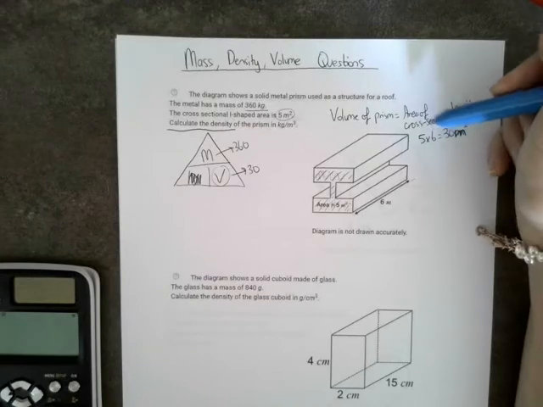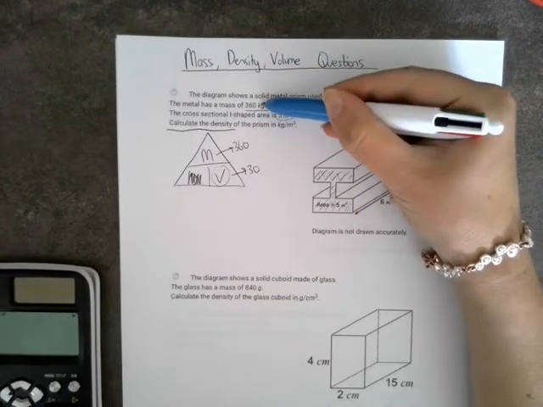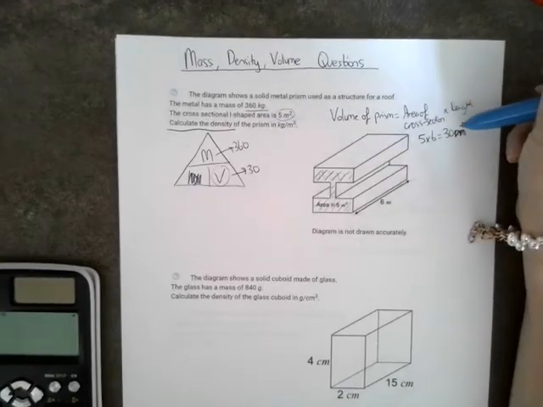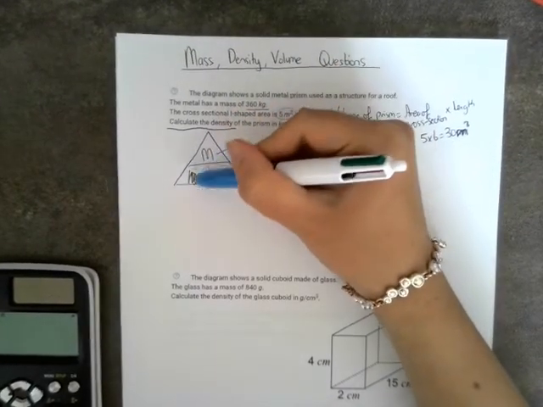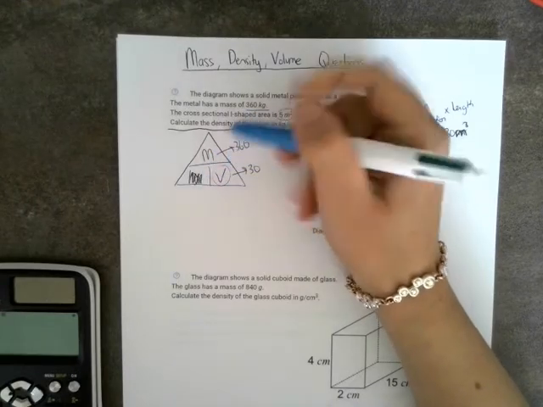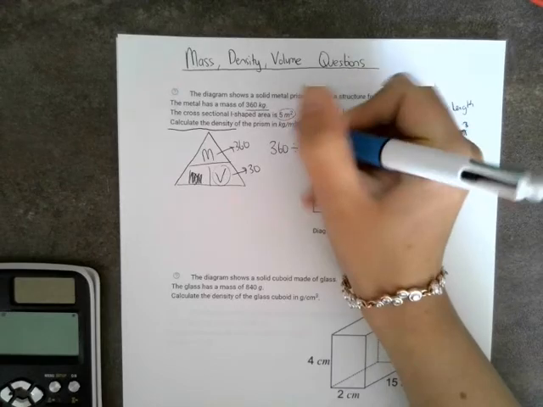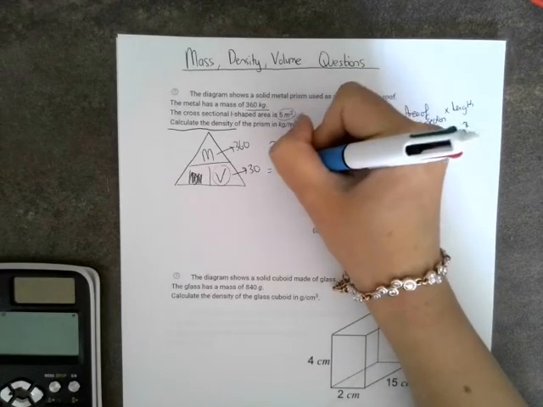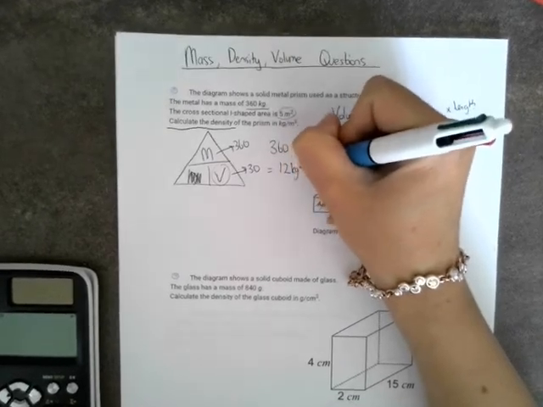Just a quick check that the units match up. So we want this in kilograms per meters cubed. Well, the mass is in kilograms and the volume is in meters cubed. So that's all fine, so we can just do the division now. To work out the density, mass divided by volume, so it'd be 360 divided by 30, which is just 12. And the units are given to you here anyway, so kilograms per meters cubed.